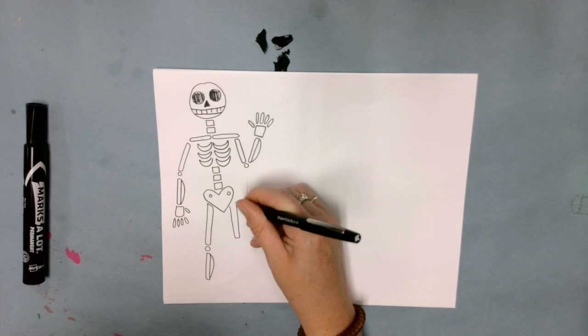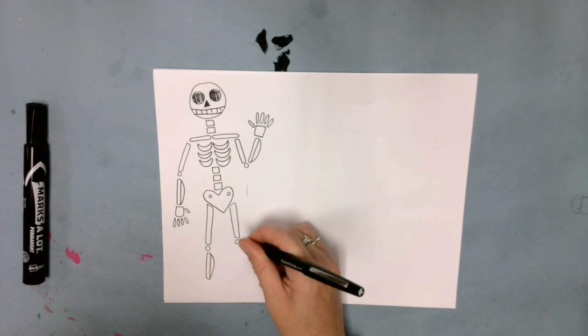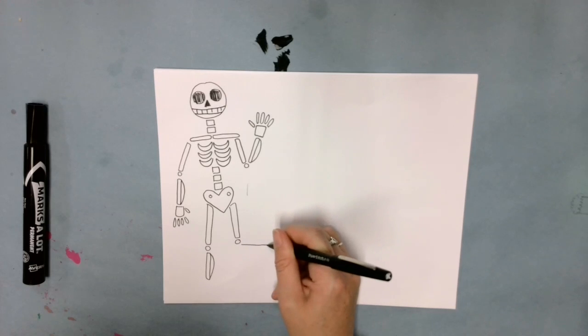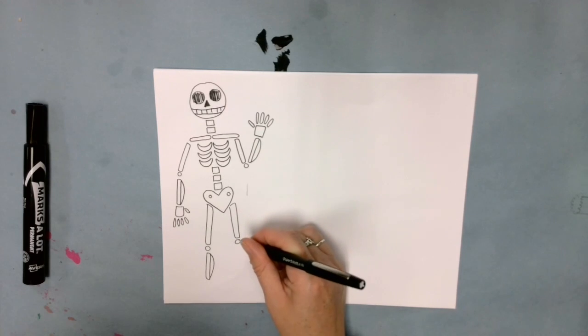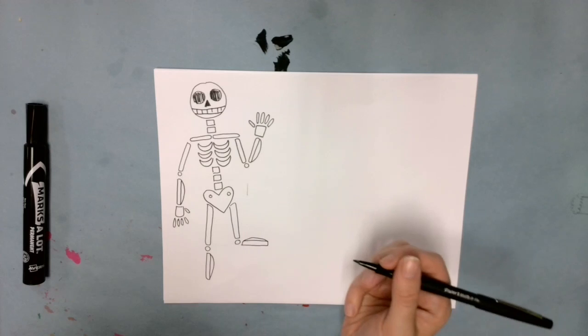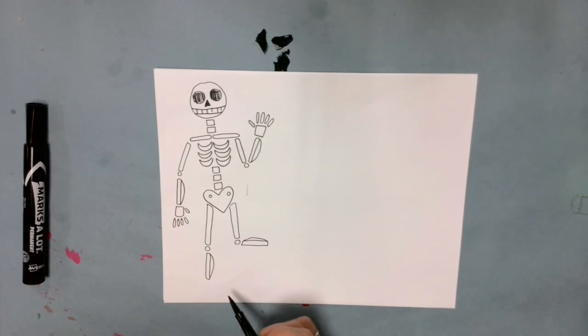Before I do my feet, I'm going to do my other leg. Now I've got a rule for my skeletons when you start to add clothes: no gloves and no shoes. You want to see those skeleton feet and hands. So now I need to add the feet, speaking of.